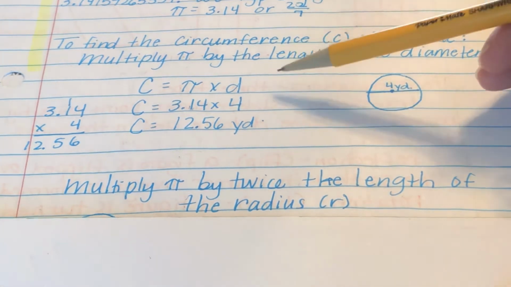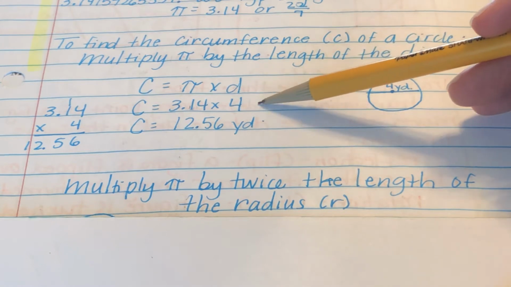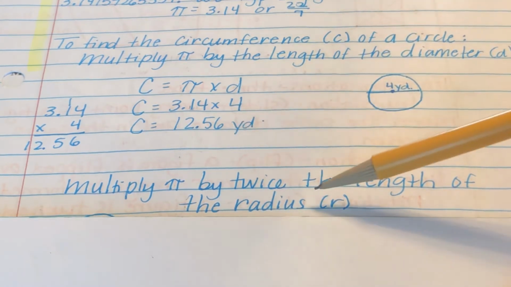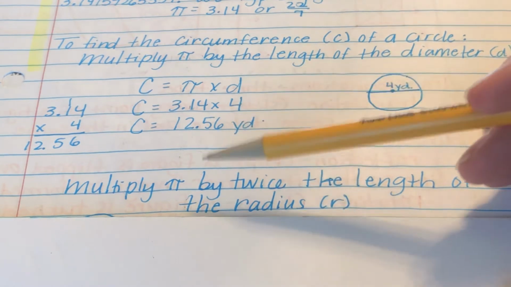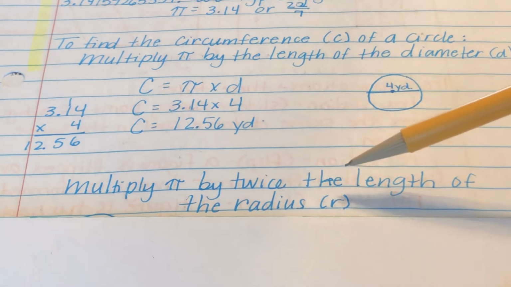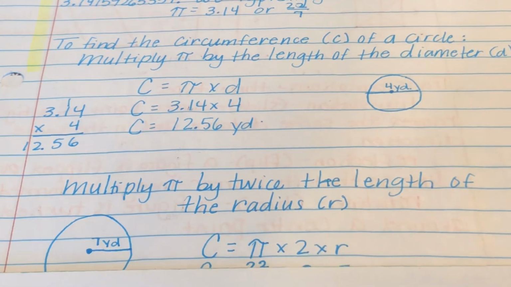Up here, if you have the diameter, all you have to do is multiply pi times diameter. Plug in the numbers, multiply. But if you have the radius, we can't do that. So we have to multiply pi times twice the length of the radius, because we know the diameter is the radius times 2. So let's take a look at this one.